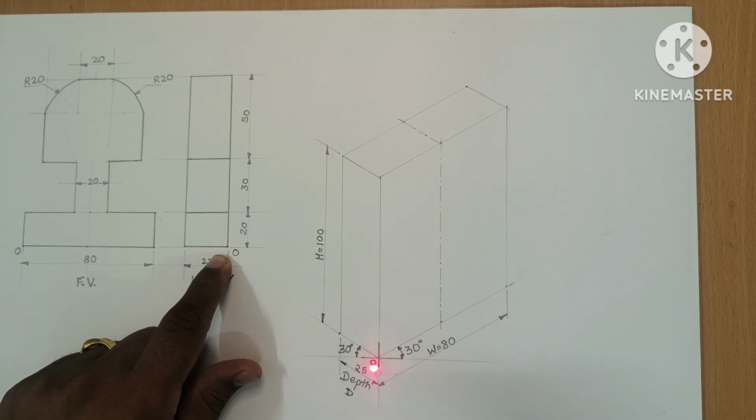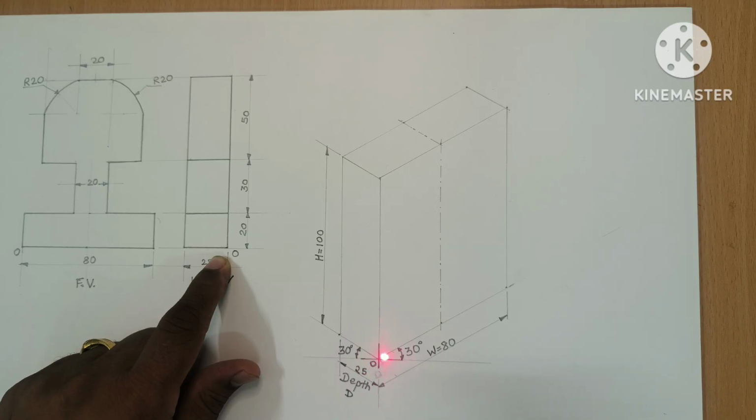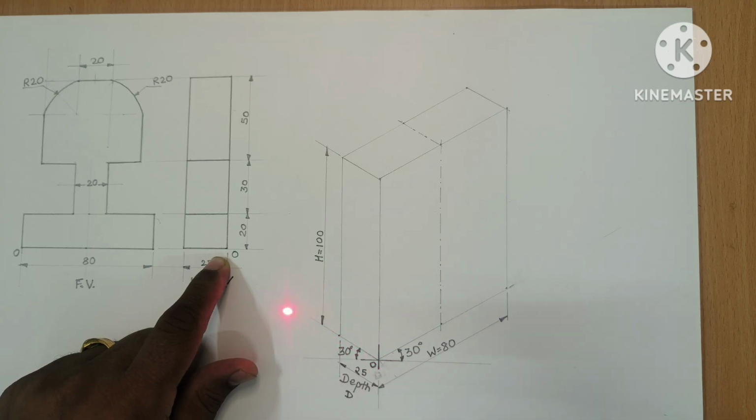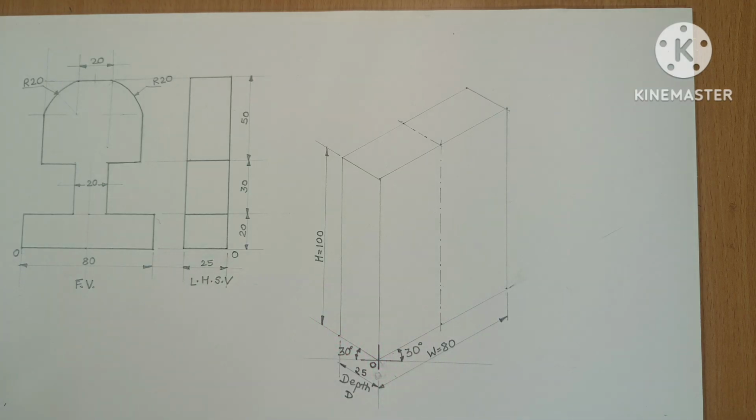This is the origin and this one is the angle 30 degree. First of all, what I have done, I have drawn the straight horizontal line, taking O as the origin, then I have taken 90 degree angle here and drawn this vertical line, and this line is inclined at an angle 30 degree, and this angle 30 degree is towards the left side.